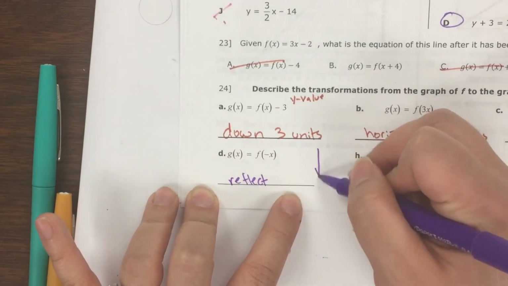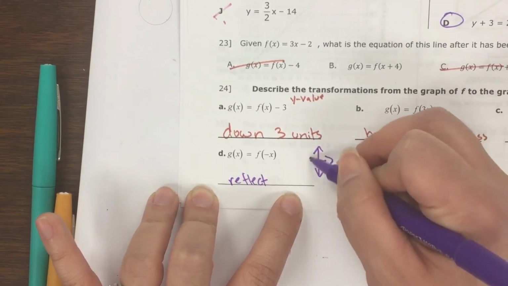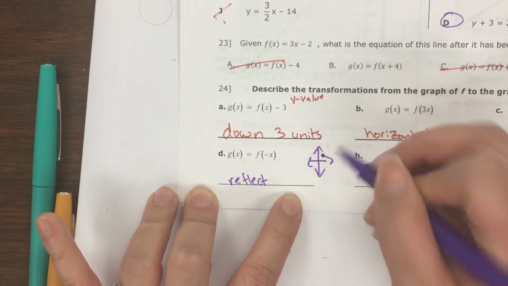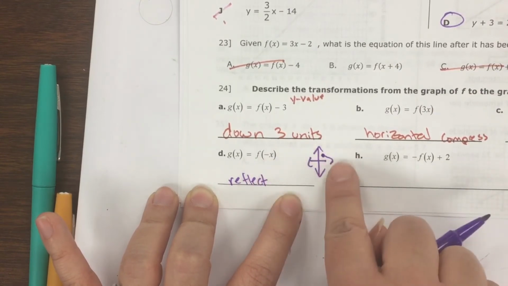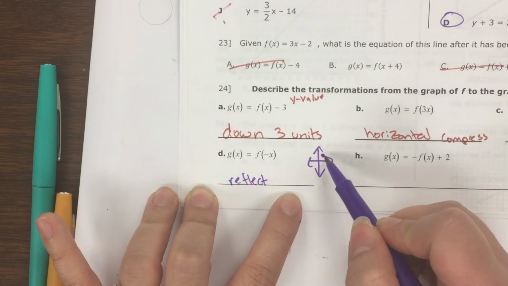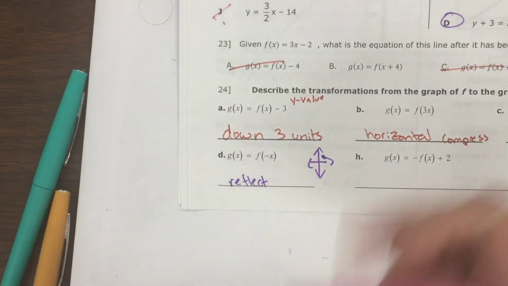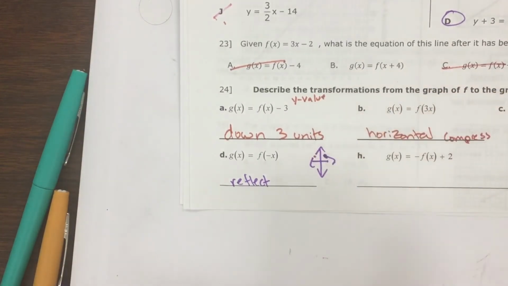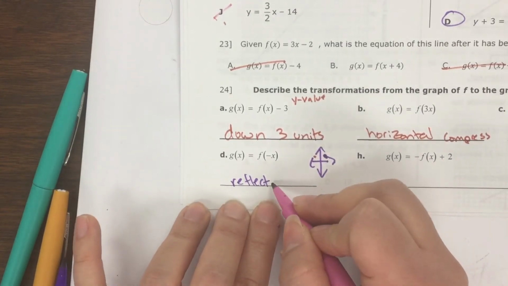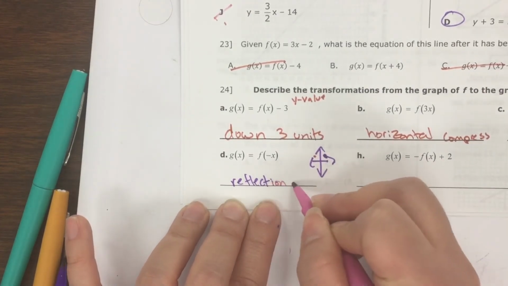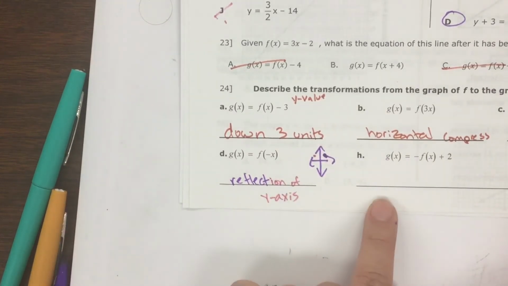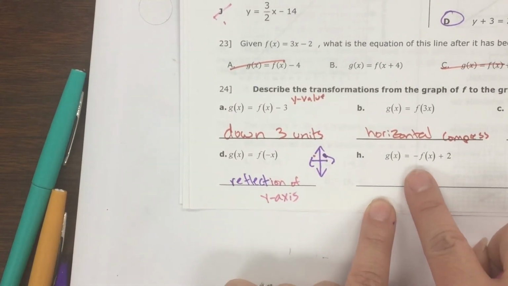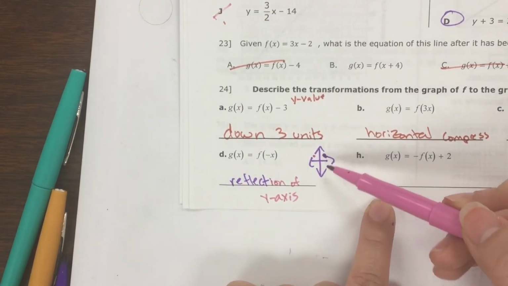Now, if I have a point, inside my x values change. So x is left and right. It's going from the right side over to the left. So it's going to be a reflection over the y-axis. H, now this negative is on the outside, so that means my y value is going to change.